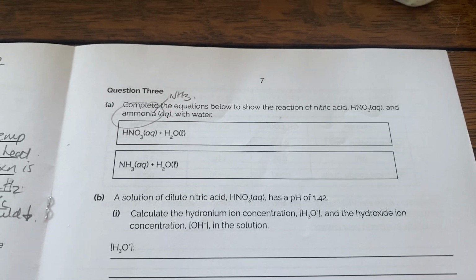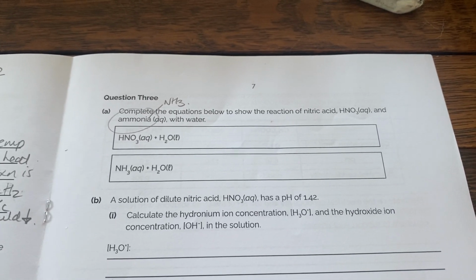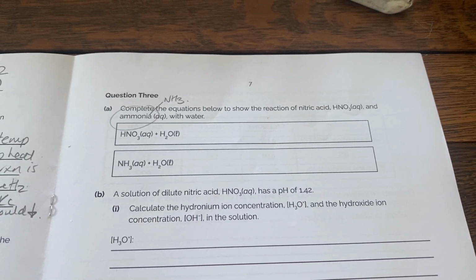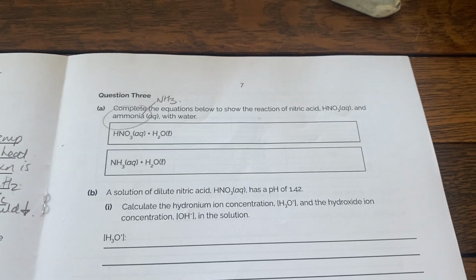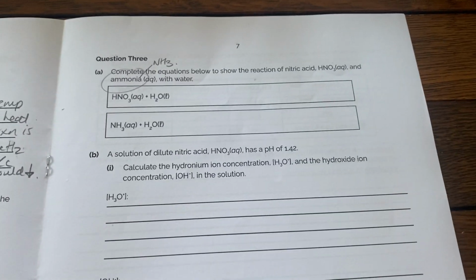Right, kia ora all. Here I am back with the last question in the 2024 TGC Level 2 Chemistry Derived Grade Exam for Chemical Reactivity. This is the last question on acids and bases, question 3.